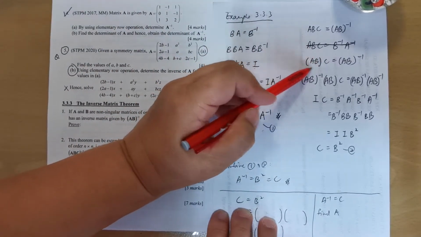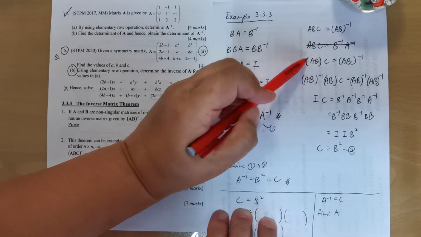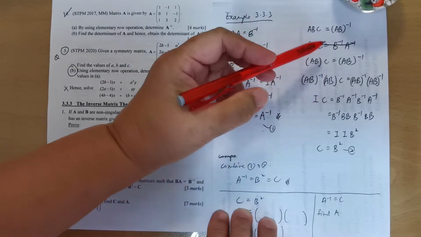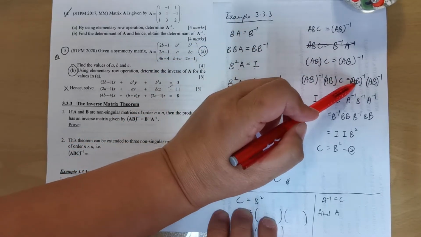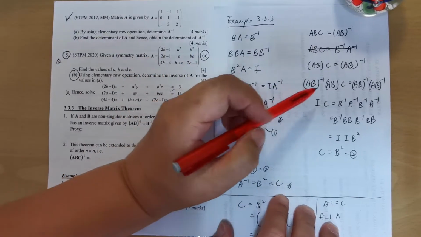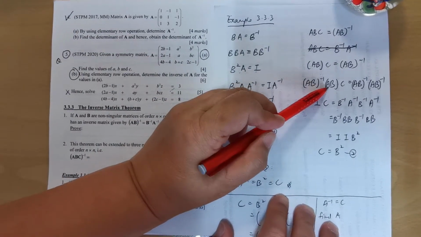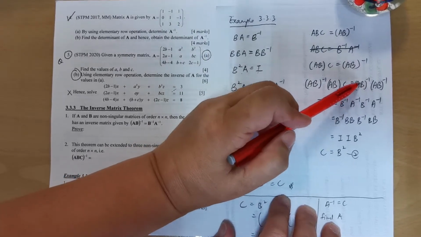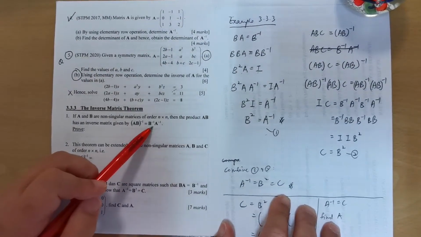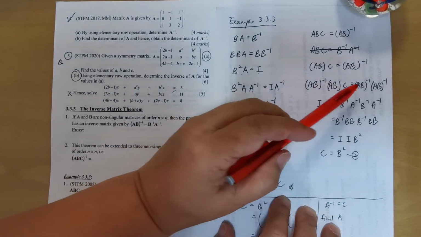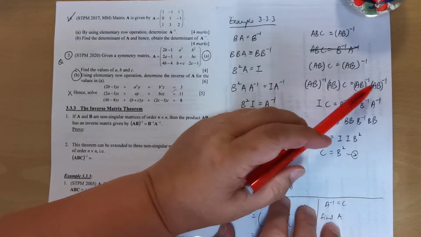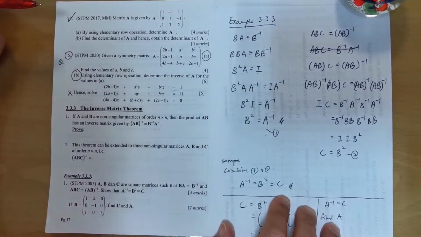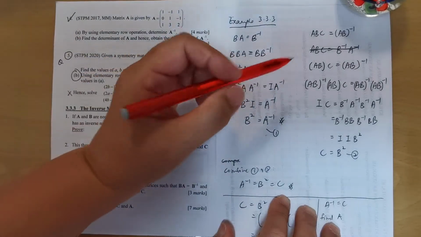Then because I want to remove this one, I want to find C only. So I multiply with the inverse of AB. I multiply inverse of AB at this side. So inverse AB multiply AB gives I, then C. This one is because of using the theorem that we are proving just now. Using this theorem, inverse of AB is inverse B inverse A.